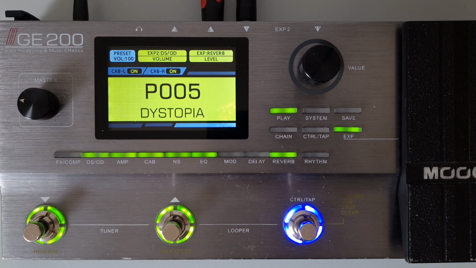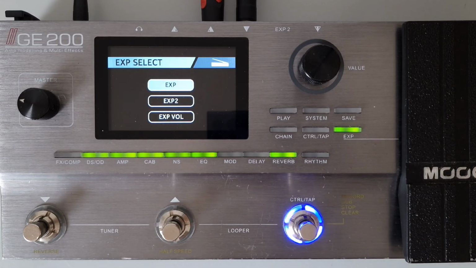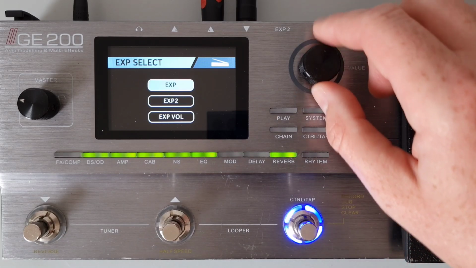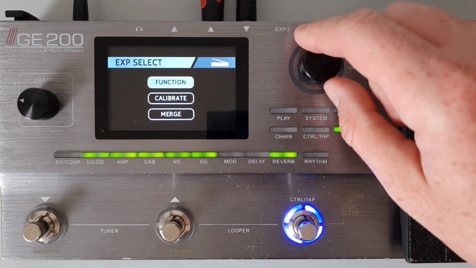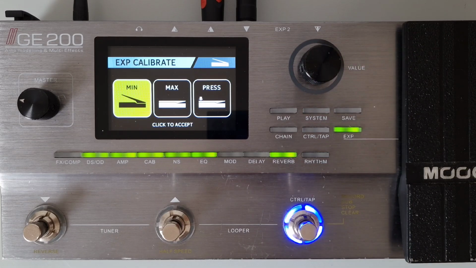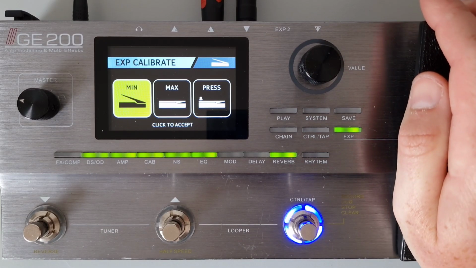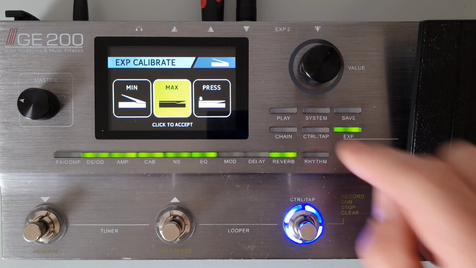How to calibrate the expression pedal. Press the EXP button, then select the expression pedal to calibrate if you are using an external one as well. So we're going to go to EXP number 1, press down. Use the value knob to select calibrate, press down. Set the pedal in the heel down position, which is the minimum position. Press down on the value knob when you've done so.